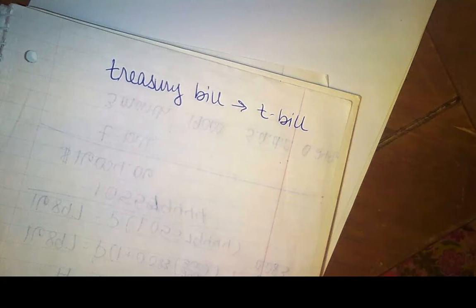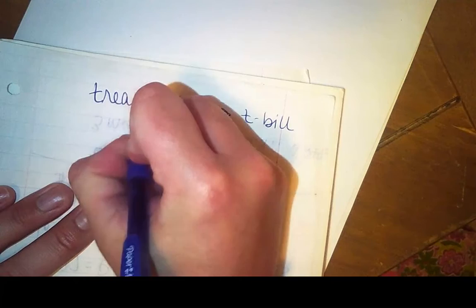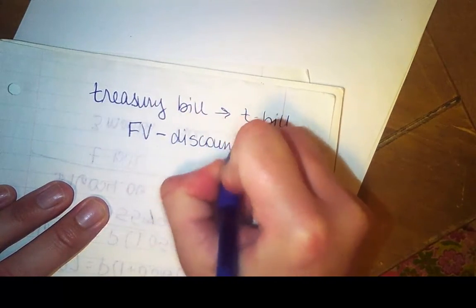A Treasury bill is essentially a short-term loan to a government by investors. T-bills are sold at a discount from their face value, and then the Treasury pays back the face value of the T-bill at maturity. The discount amount is the interest deducted in advance from the face value. So the price of a T-bill is face value minus discount. Okay?